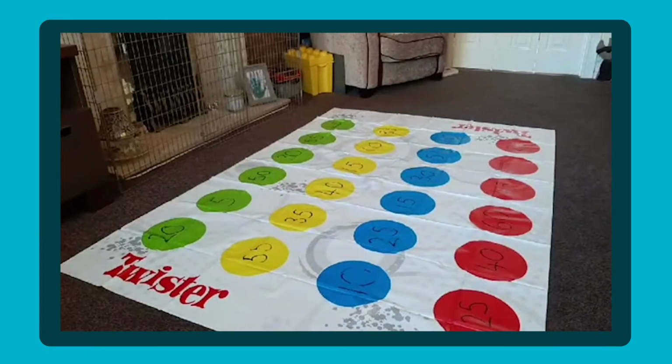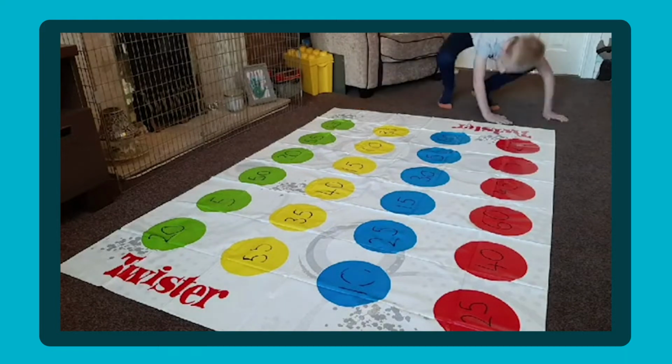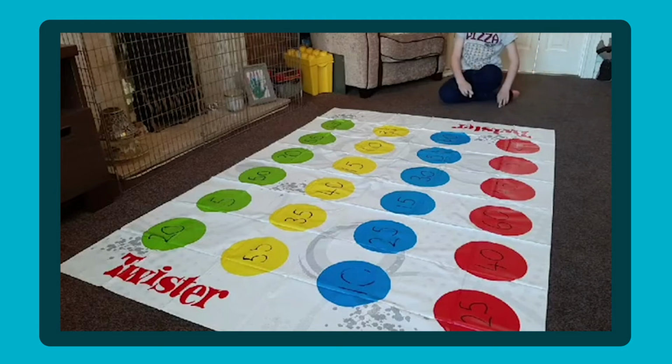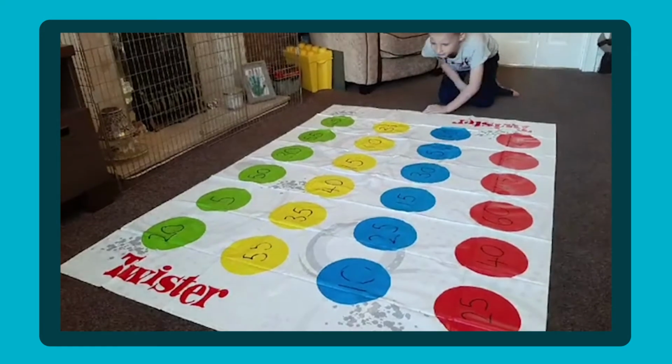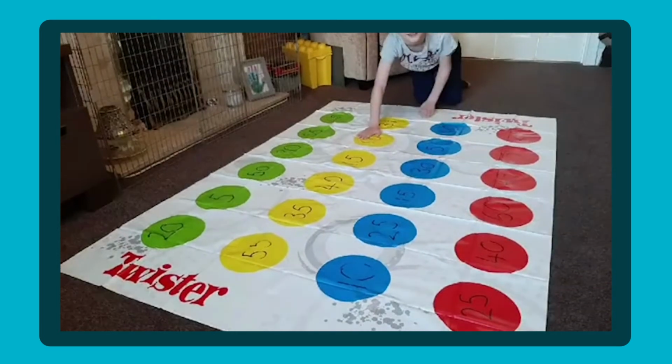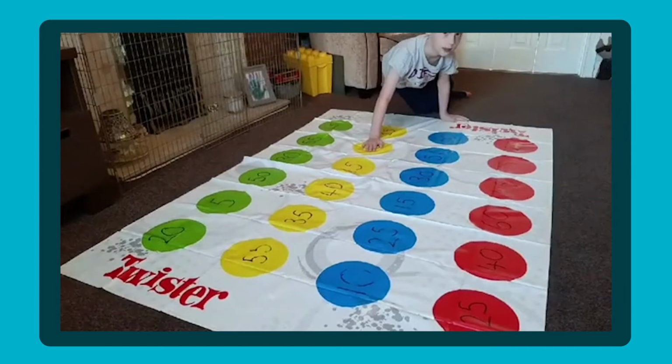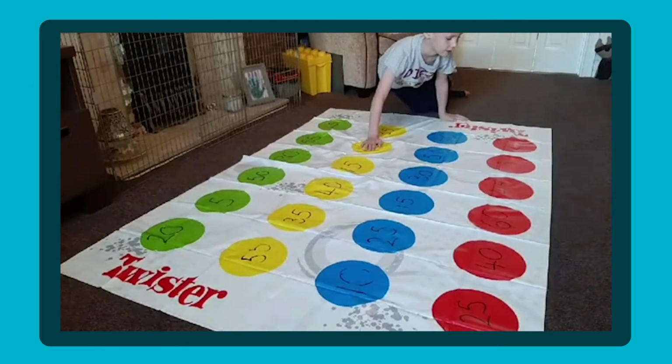So you could even do it going backwards as well. You could do it counting backwards, 60, 55, 50. Right, this time, Noah, I'm going to give you, so bob down on the floor, I'm going to give you some times tables. I want you to put a hand on the answer to 2 times 5. So put a hand on the answer to 2 times 5. Good boy. Now I want you to put a foot on the answer to 4 times 5.